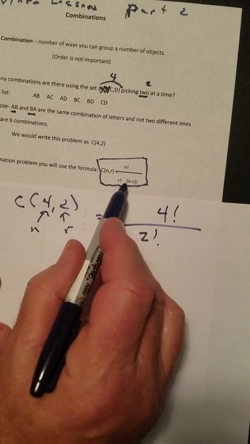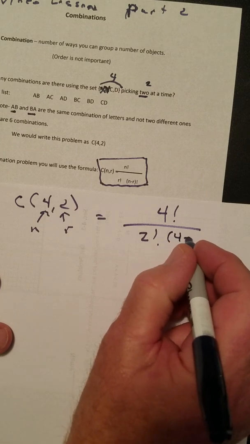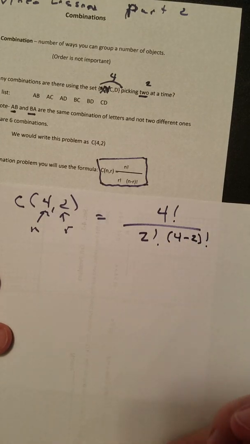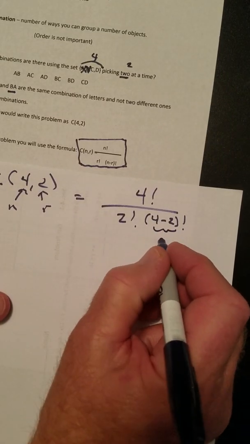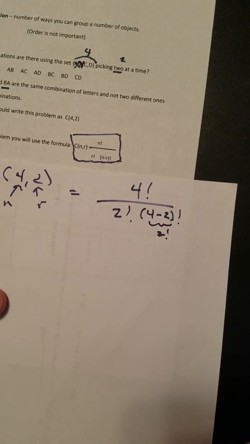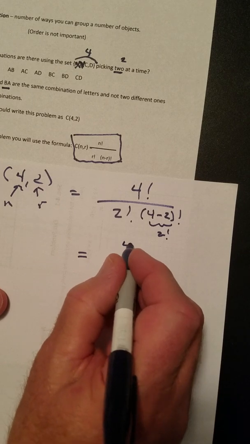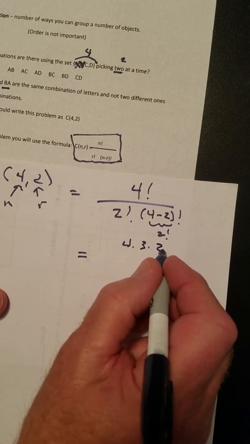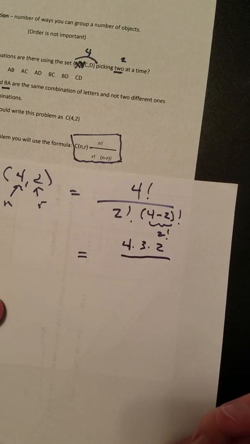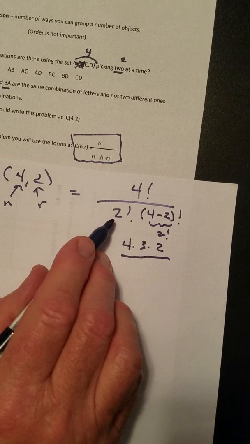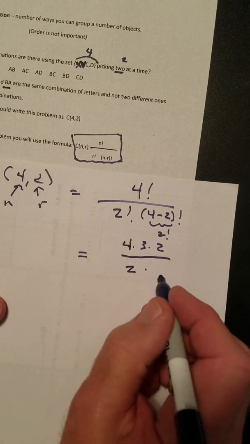And this says to take N minus R. N was 4, R was 2, so this is 4 minus 2 factorial, which is just 2 factorial. 4 minus 2 is 2, so 2 factorial. So if I wrote my numbers out, I'm going to have 4 times 3 times 2 on top. Again, I'm not putting the ones because when you multiply by 1, it doesn't change anything. This is 2 factorial. 2 factorial is 2 times 1, so I just have a 2. And another 2 factorial, I put another 2.